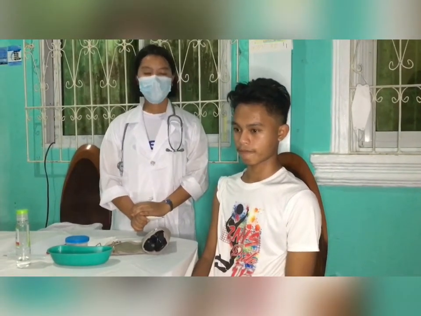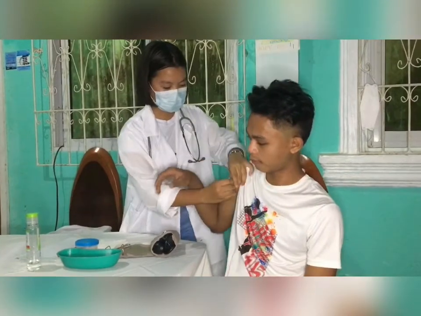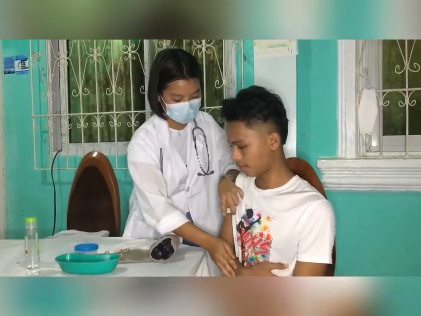Place the thermometer in the patient's axilla. Assist the patient to place the arm tightly across the abdomen to keep the thermometer in place. Wait until the thermometer buzzes.